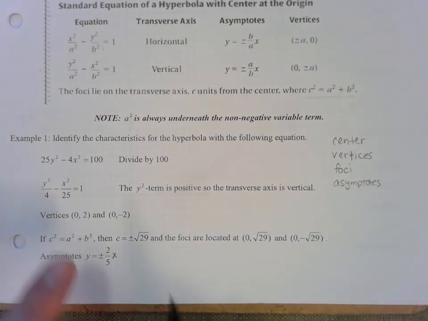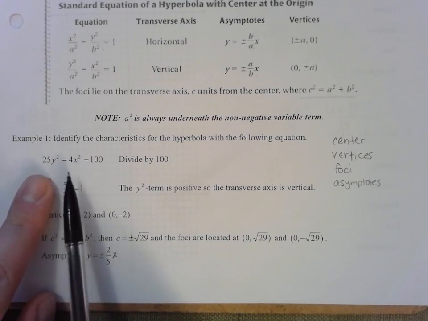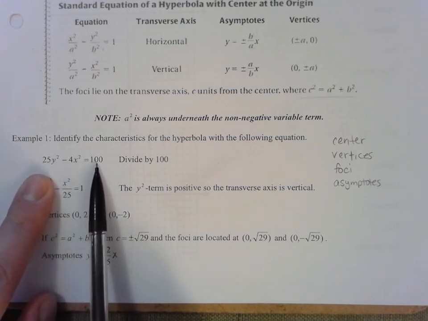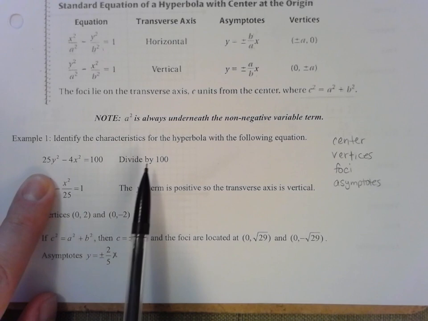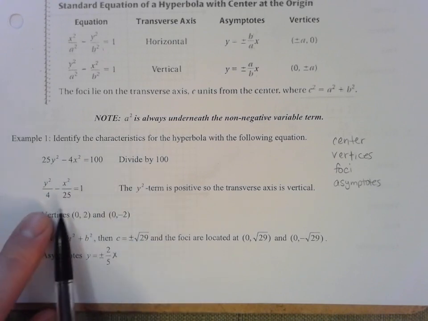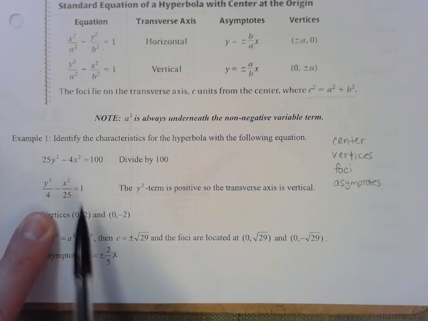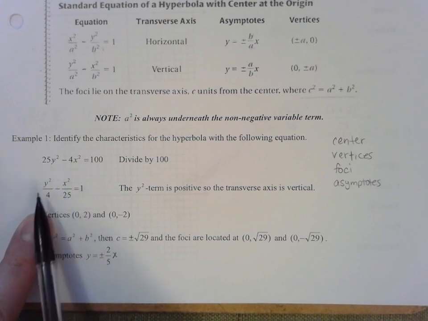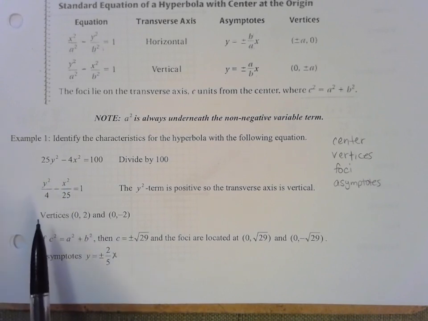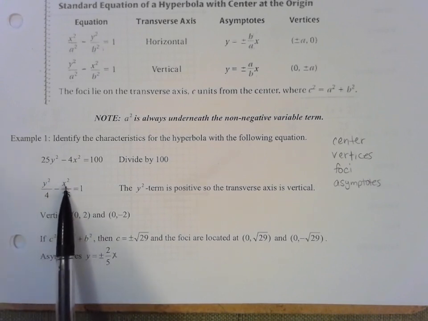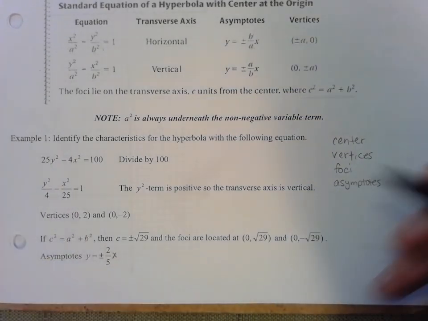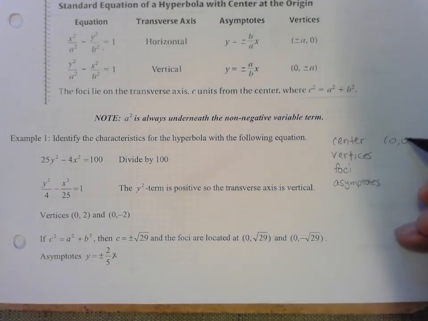So let's find the center. I can't tell the center here because it's not in the appropriate form. I need this to equal 1. So it says divide everything by 100. That gets us to our second equation. Now that it's in the regular form that I'm used to, I can understand that the center is 0, 0. So the center in this exercise is 0, 0.